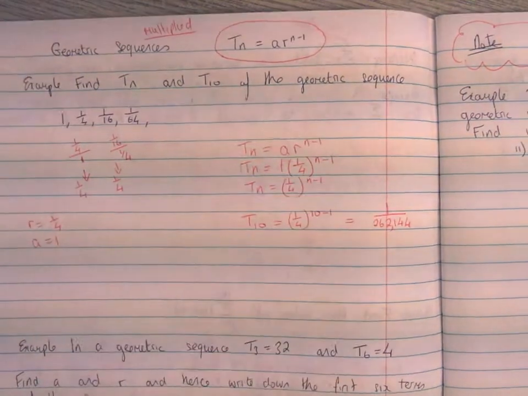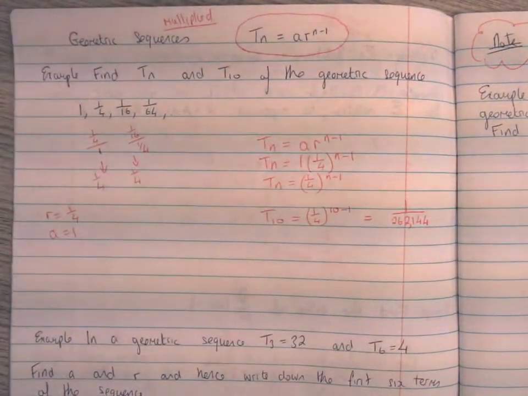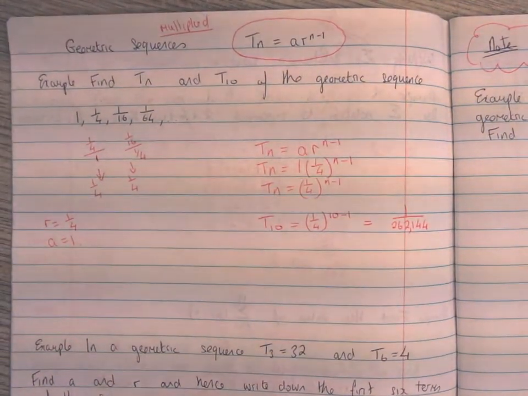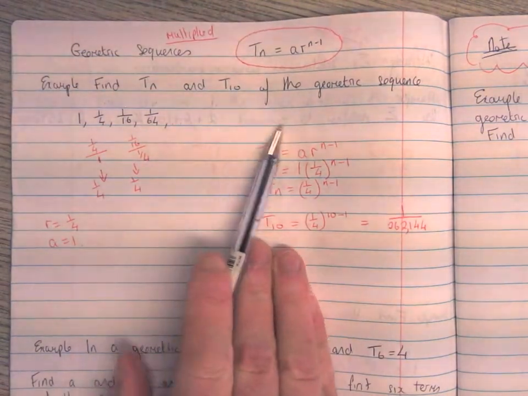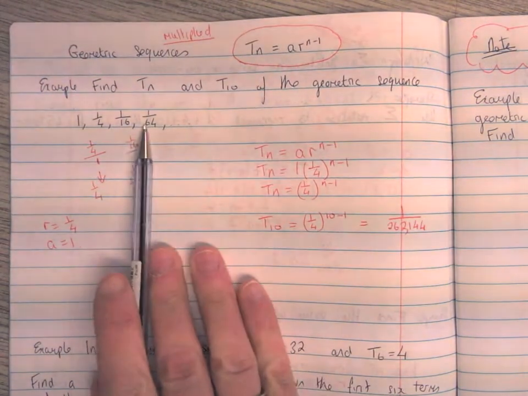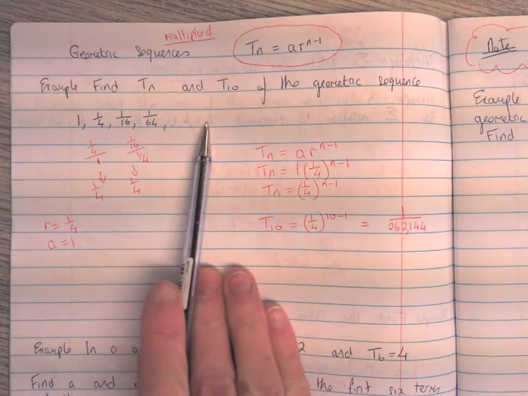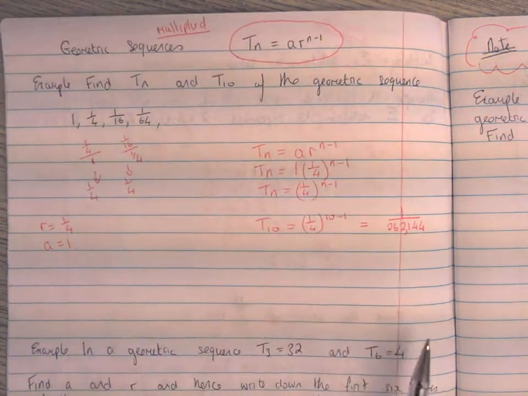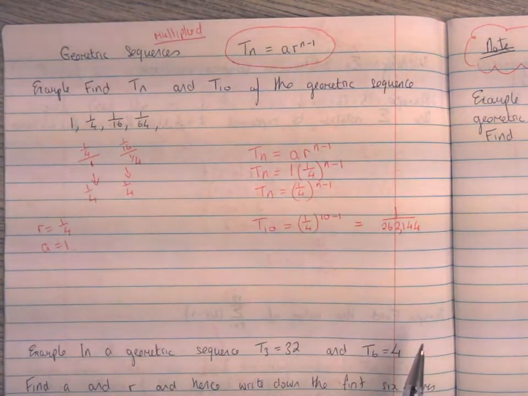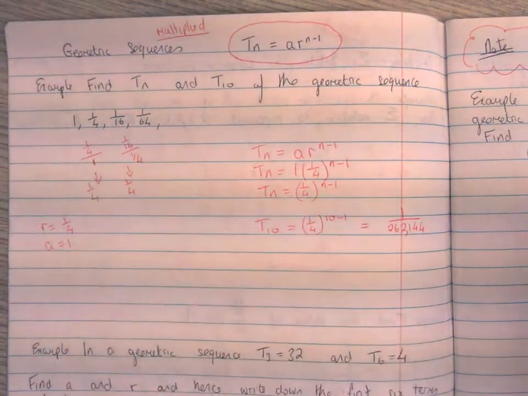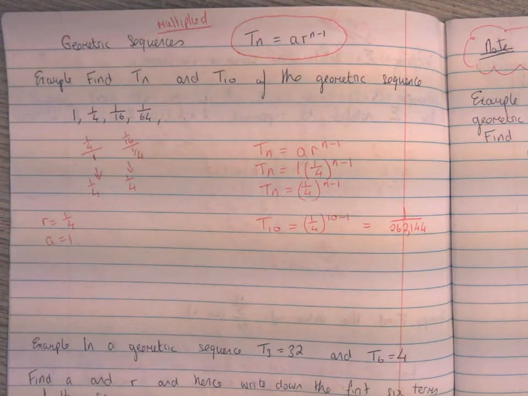Okay. So if your r is a fraction, your numbers are going to get smaller and smaller and smaller and smaller, okay? Because the number under the line will be getting bigger. If your r is a whole number, then they'd be getting bigger.